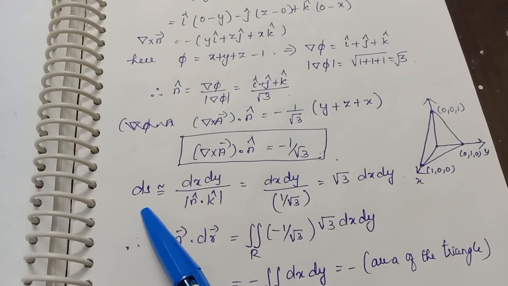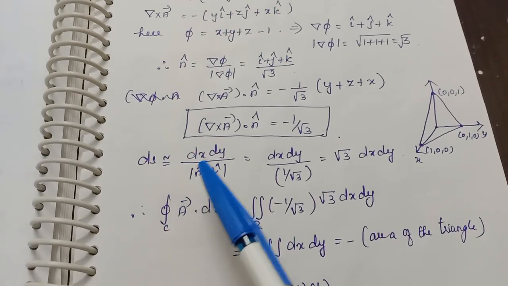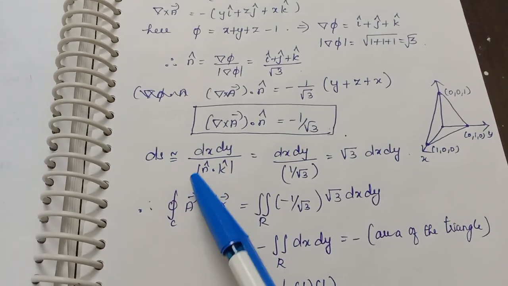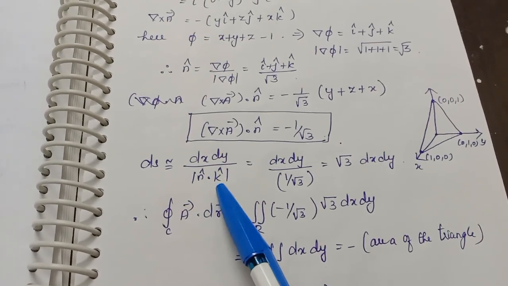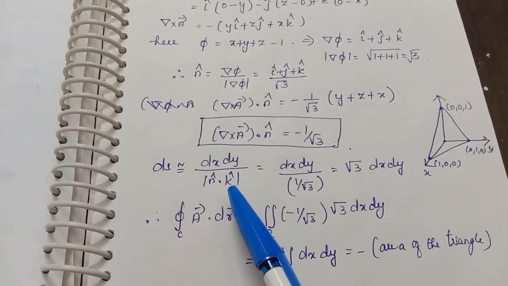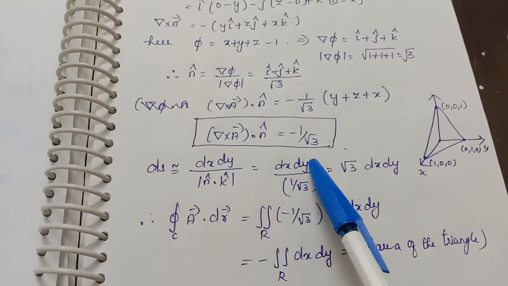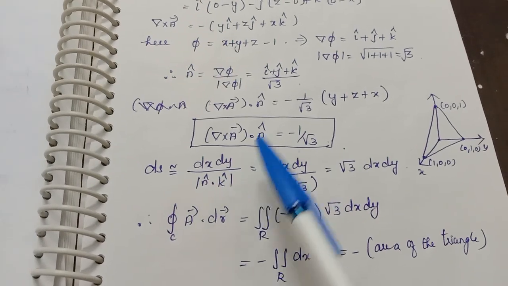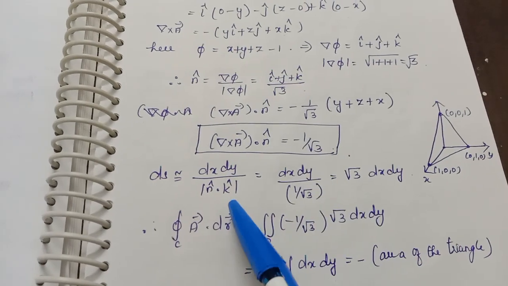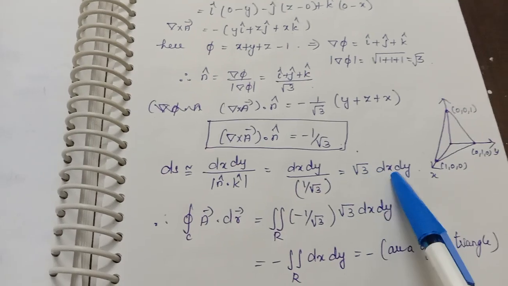Next, ds we have to find out. Let us project it on the xy plane. We can do it on any plane, but let us take it projected on the xy plane. So it will be dx dy by n dot k. Why this k? Because we are projecting it on the xy plane, so the z axis is the normal, and the corresponding unit vector is k cap. What is n? This is n, and k is k vector alone. So here only the k component is there, so it will be 1 by root 3. So it is equal to root 3 dx dy.